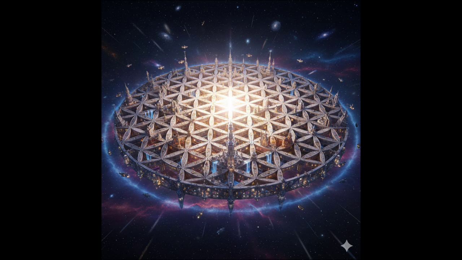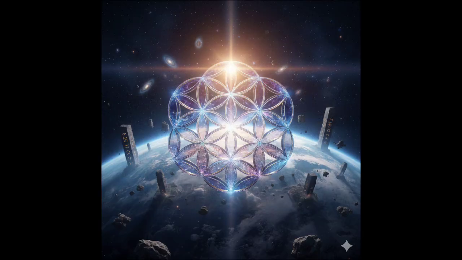Also, Metatron's cube, which I've done videos on, is hidden within the flower of life, and it is a powerful shape created by connecting the center of specific circles. Metatron's cube contains all 5 Platonic solids: tetrahedron, cube, octahedron, icosahedron, and dodecahedron.